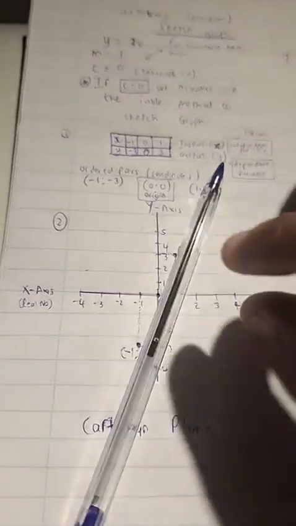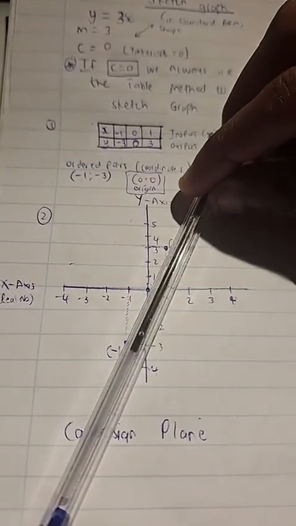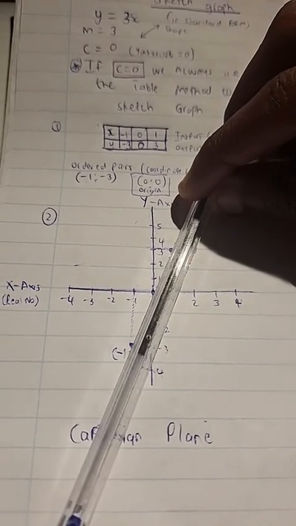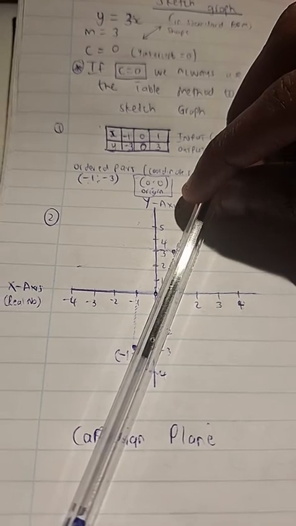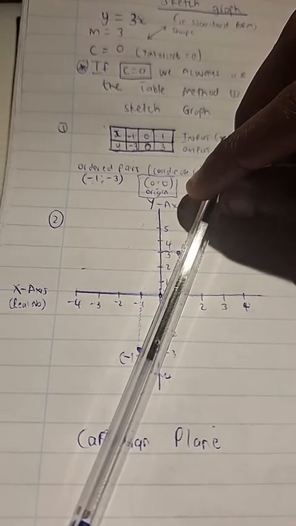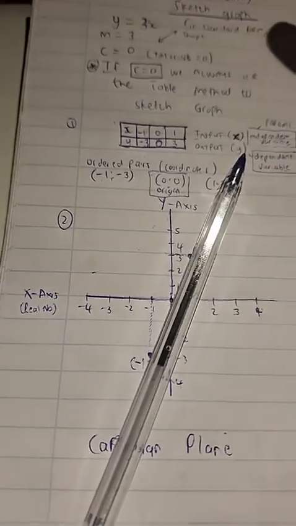And all you do, guys, is you take your ruler after doing this. Take your ruler and you simply draw a straight line, a straight line all the way passing through that point, that point, that point.